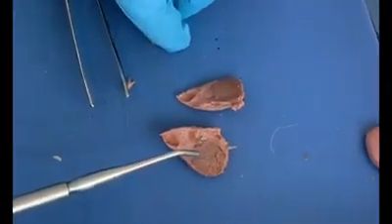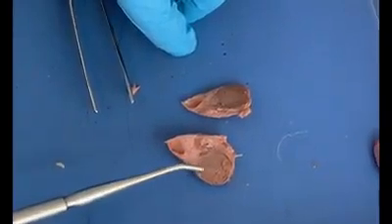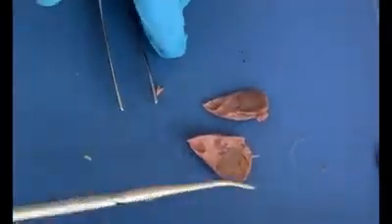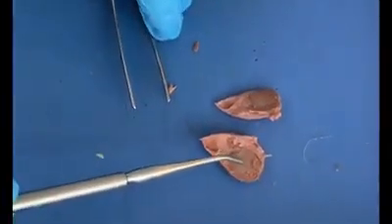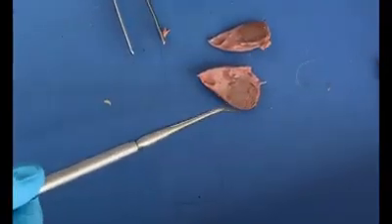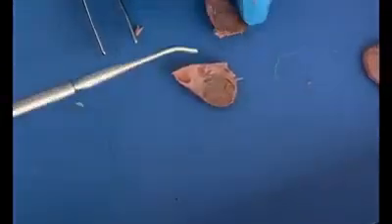And the main hormone we're interested in is progesterone, which is produced during pregnancy. And in case pregnancy does not occur, then this structure will just disintegrate and be absorbed back into the ovary.